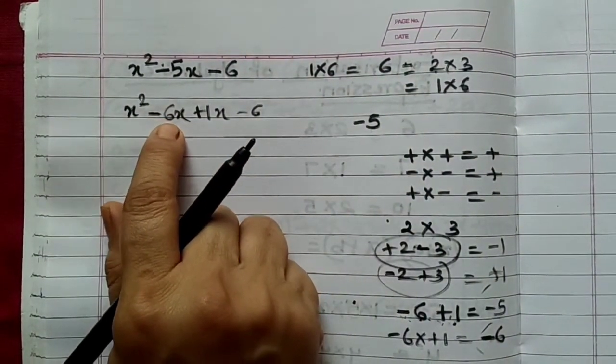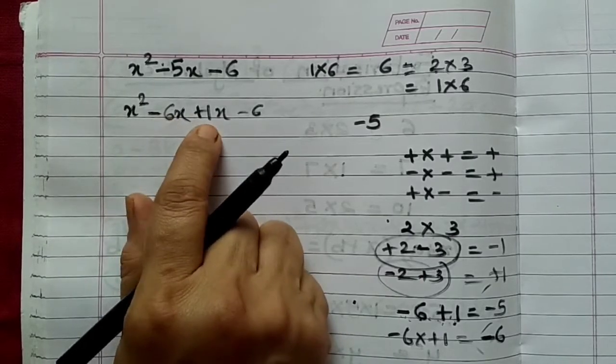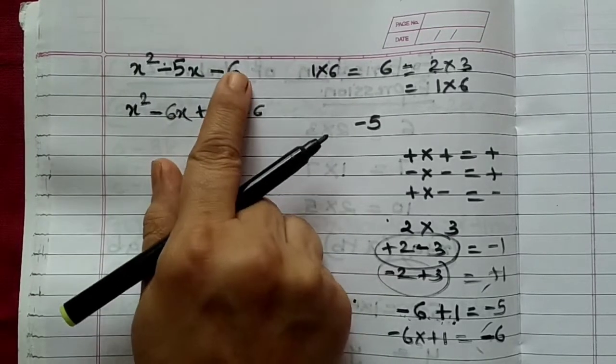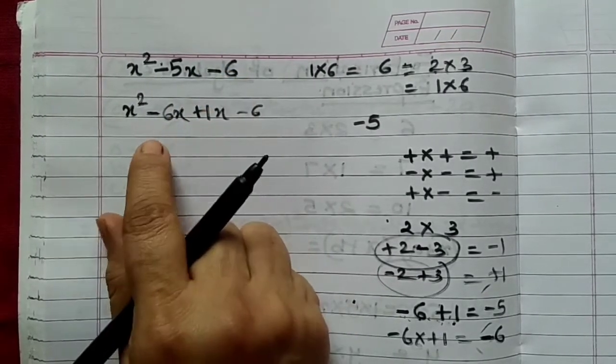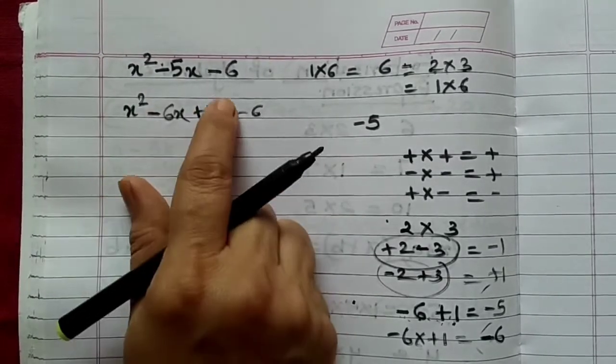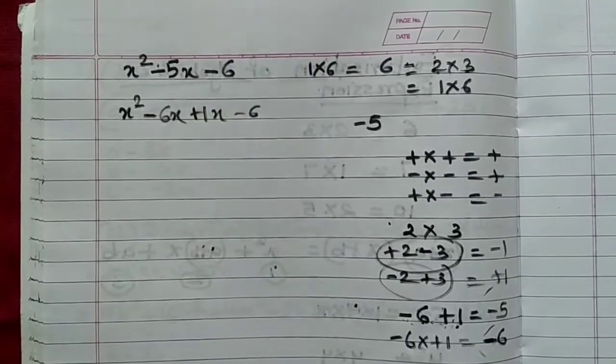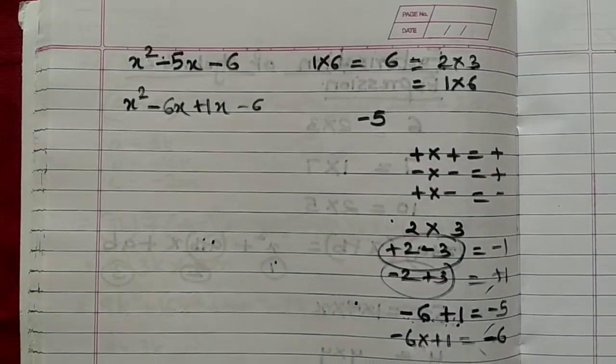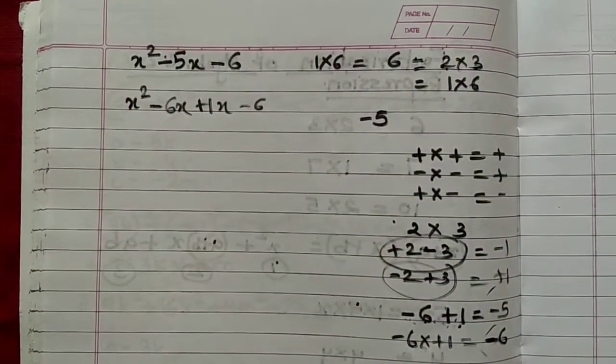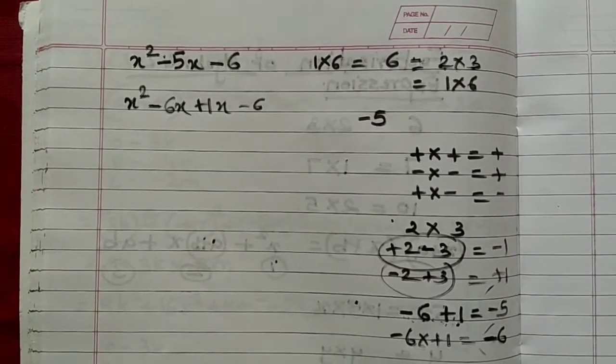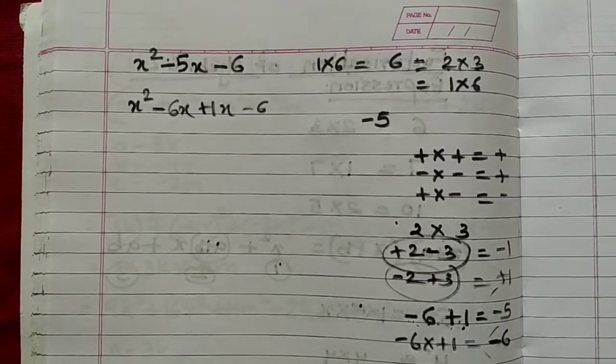See here. Minus 6 plus 1. Minus 6 plus 1 multiply, minus 6. Minus 6 plus 1 add, minus 5. Whether it is correct or not. Now here, the signs are to be multiplied also and added also. So when you are multiplying, the same signs will always give you plus.